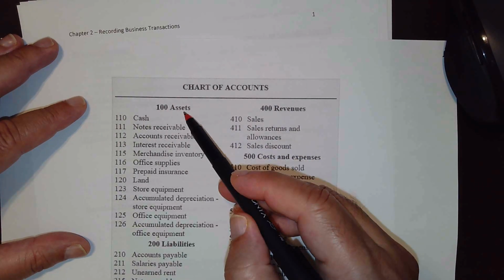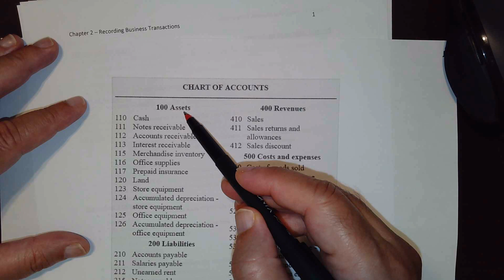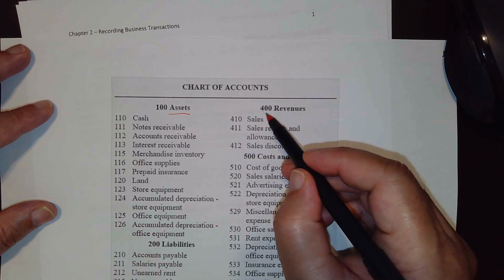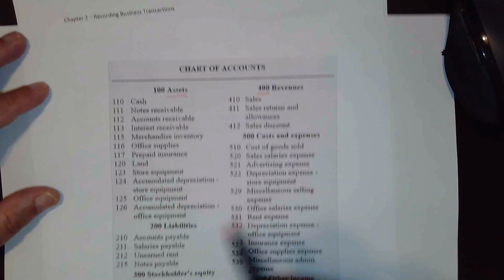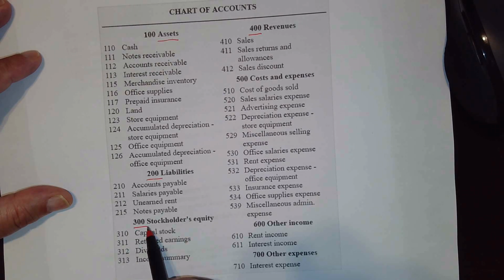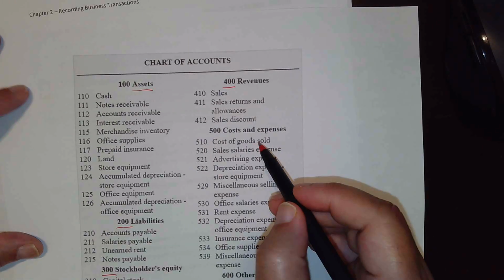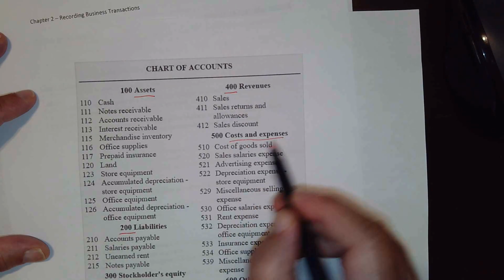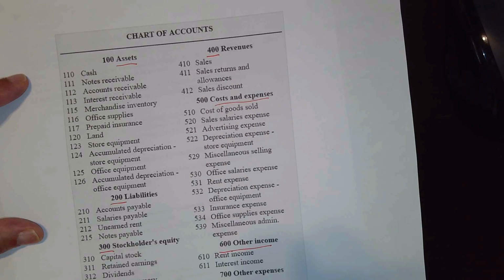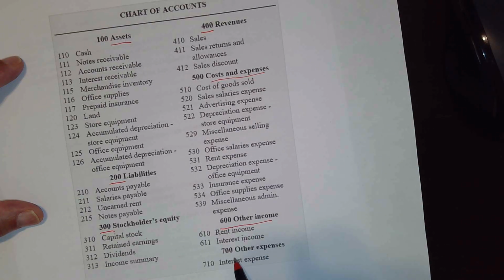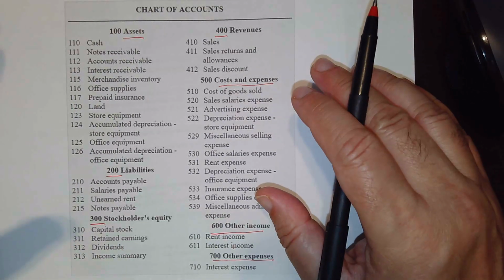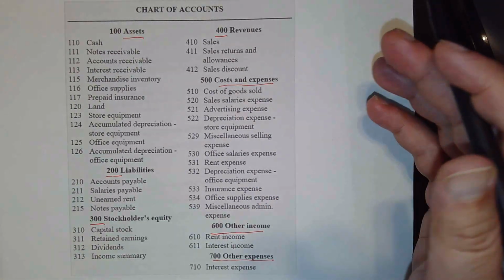So you notice all the accounts that start with 100 are asset accounts. Liability accounts start with 200, stockholders' equity accounts start with 300, revenue accounts start with 400, cost and expense accounts start with 500, and other income starts from 600, such as rent income and interest income, and 700 is expense. The chart of accounts is established when a company first establishes its accounting information system.